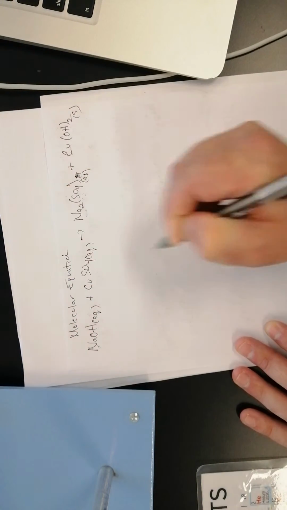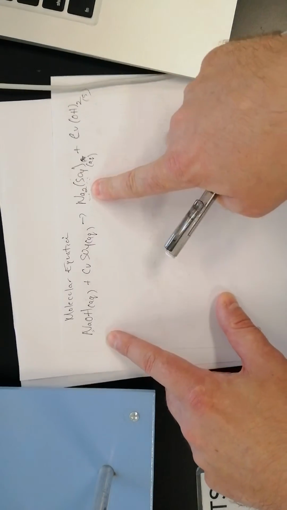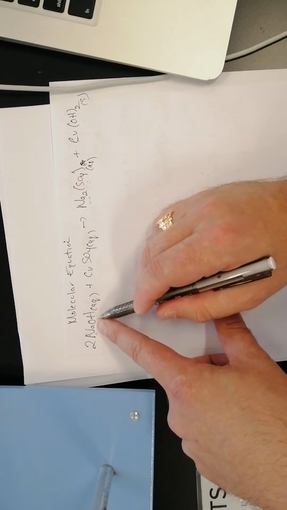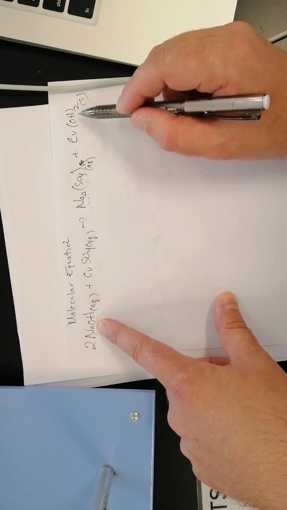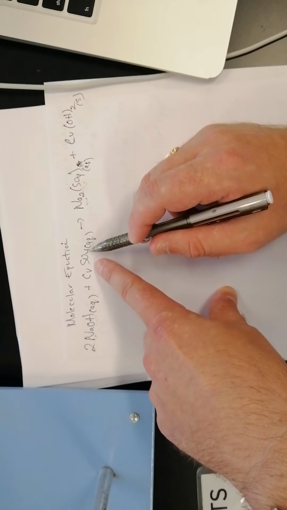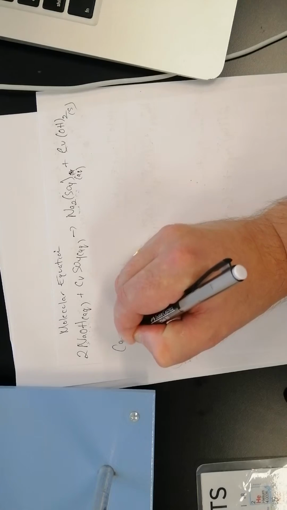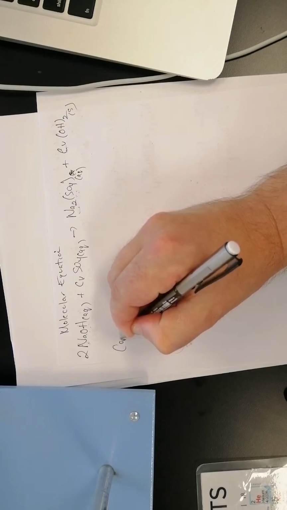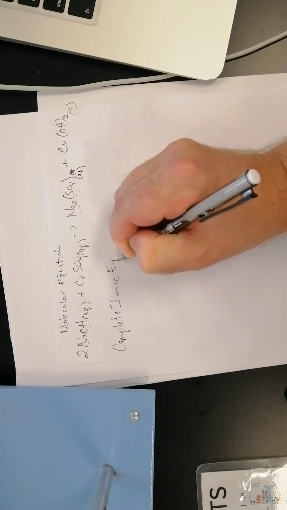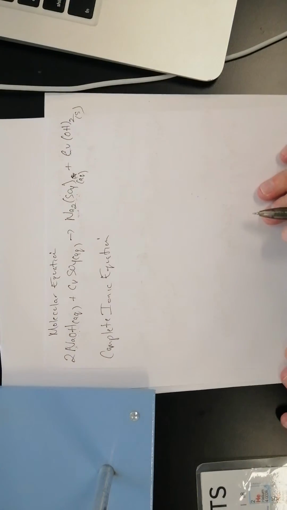The only thing else we need to do for a molecular equation is make sure that it's balanced. So 2 sodiums, 1 hydroxide. Oh, so now I've got 2 hydroxides, I've got 2 hydroxides, I've got 1 copper, I've got 1 copper, I've got 1 sulfate, I've got 1 sulfate. So that's perfectly balanced. Okay, so our next step, complete ionic equation. So we're just going to break it apart into all the different ions.